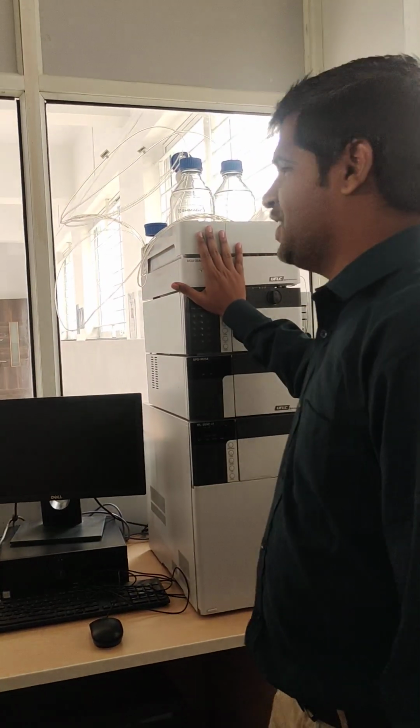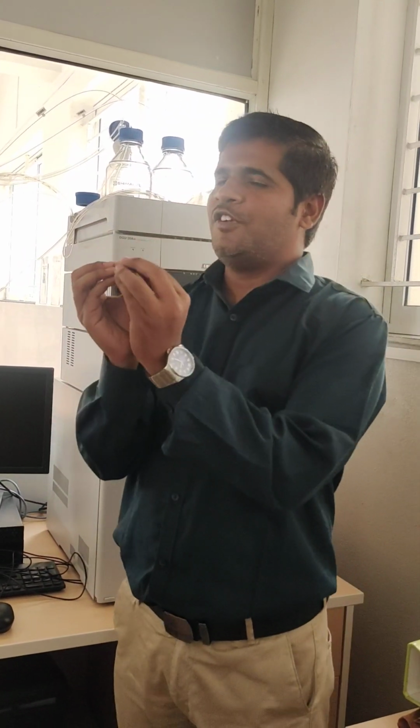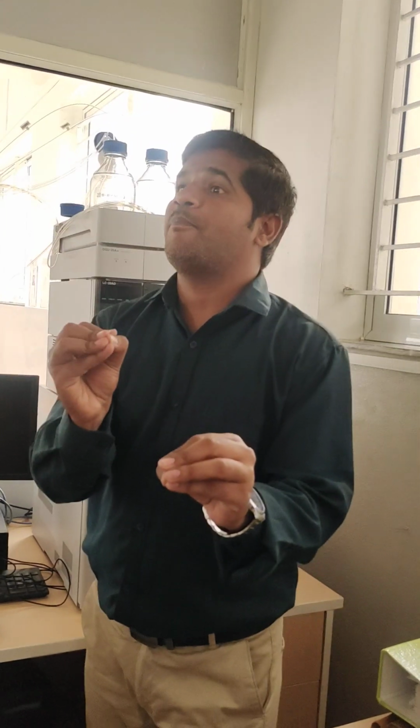The principle of HPLC is related with the partition coefficient. What is that? Partition coefficient means the distribution of a solute or drug between the liquid stationary phase and the liquid mobile phase. If the solute has the highest affinity towards the liquid stationary phase, that compound has more retention time.